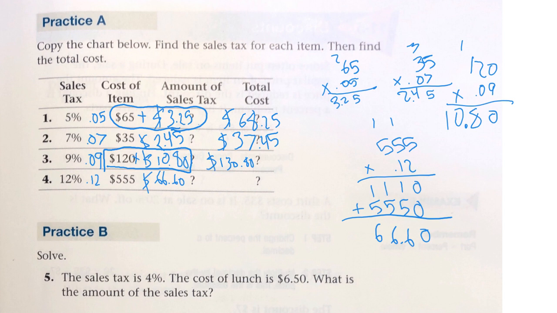And then you don't have to do it in your head. You could definitely write it out and line up the decimal place. If the whole number doesn't have a decimal place, then it is automatically to the right of the whole number. You can always add zeros to the right of a decimal place. So this one is going to be $621.60. There's all four of those.